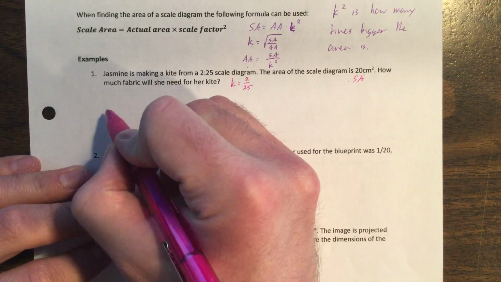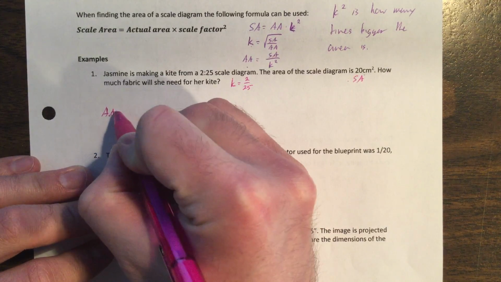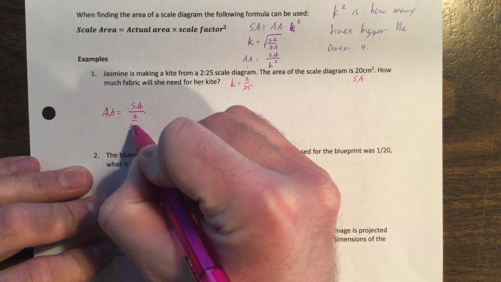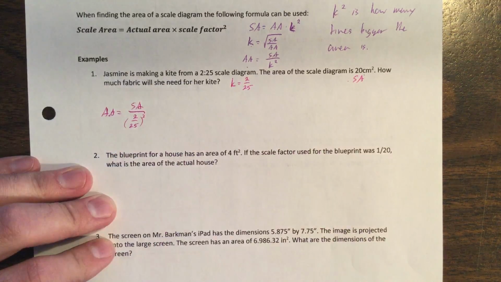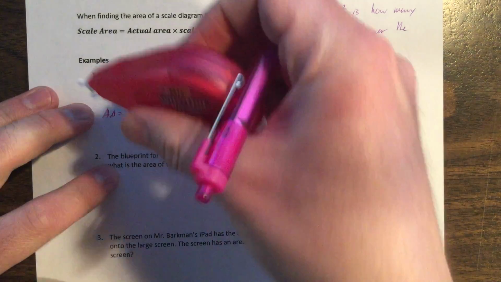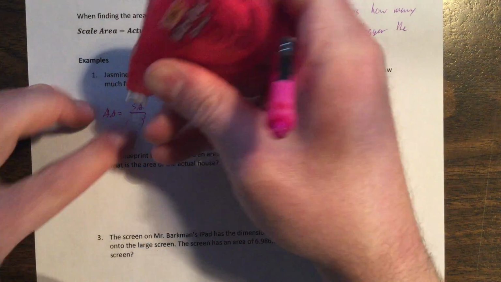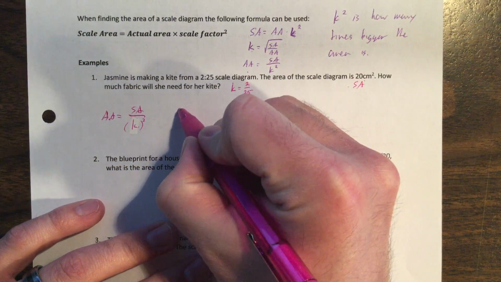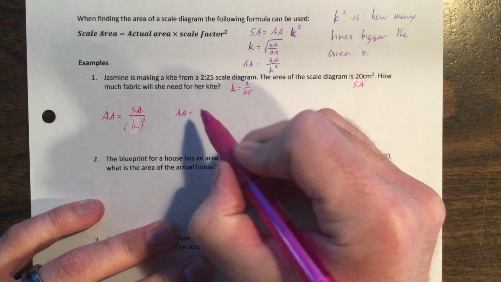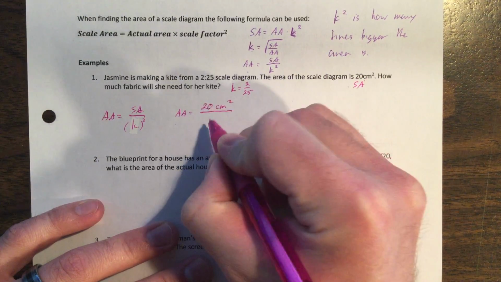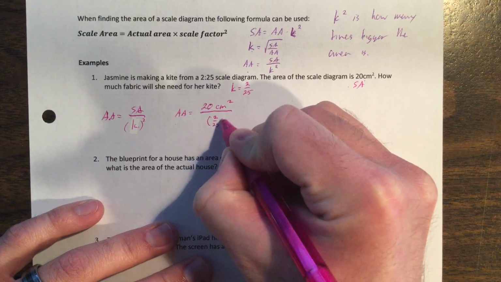So to find the actual area, we do the scale area divided by the scale factor squared. Sorry, I should have left that as a K. This is just our formula. We'll plug everything in right away. So that means that the actual area is our scale area, 20 centimeters squared, divided by 2/25 squared.